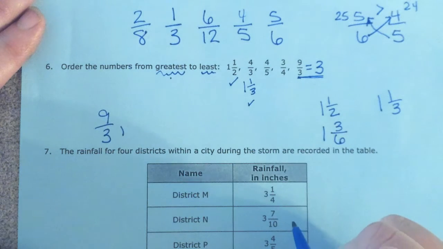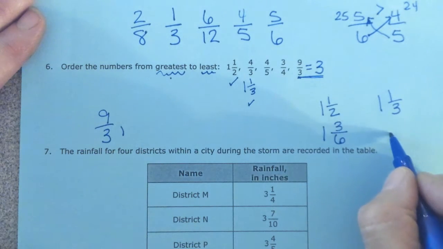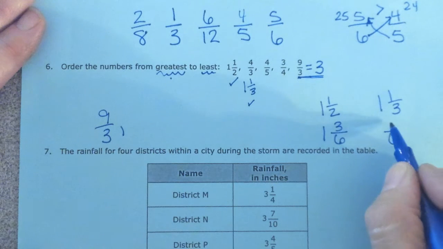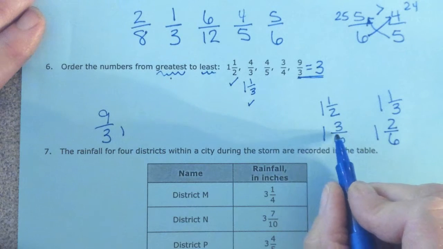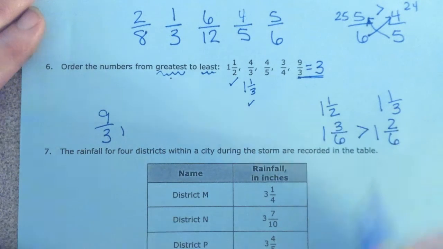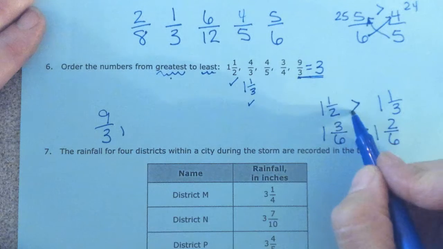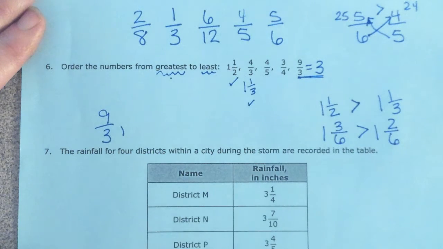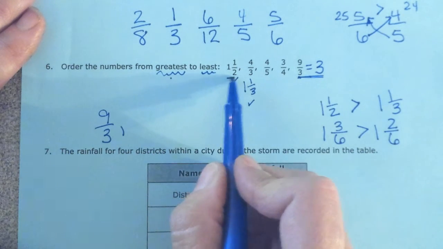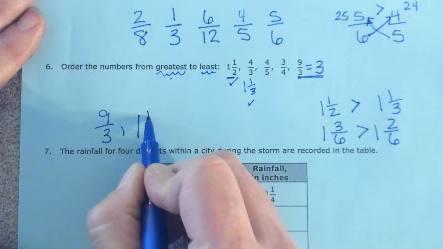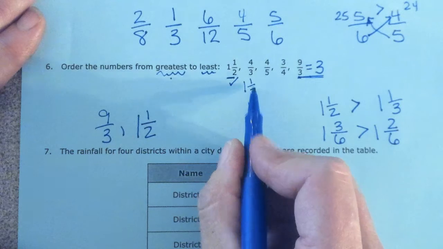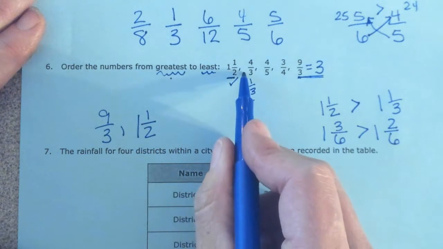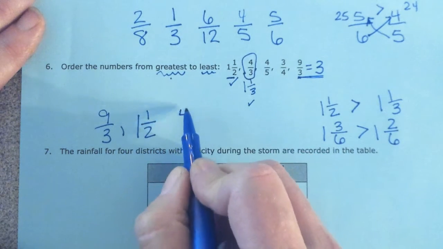That would be 1 3/6. 3 times 2 is 6, so 1 times 2 is 2. That would be 1 2/6. So the 3/6 is bigger than the 2/6, meaning the 1 1/2 is bigger than the 1 1/3. So the next one up in our list would be the 1 1/2 is greater, and the 1 1/3 is the next one, but we're going to put it back in the original 4/3.